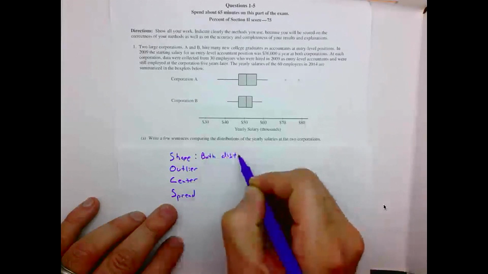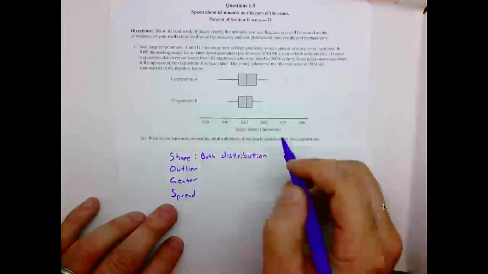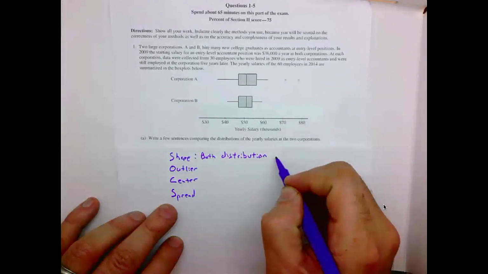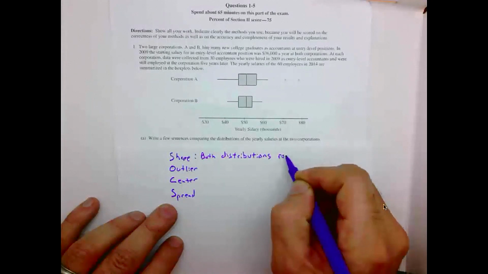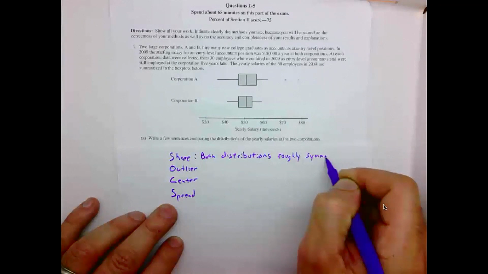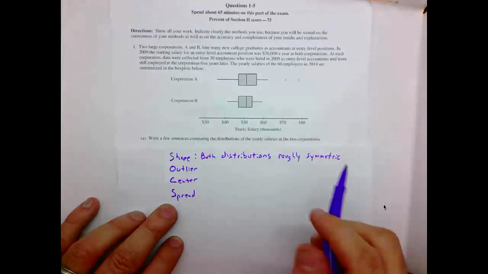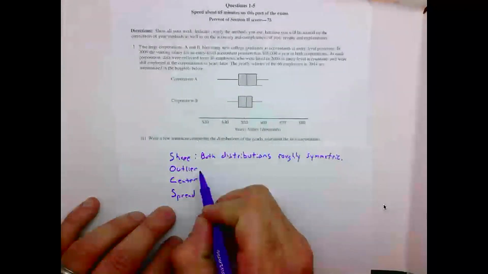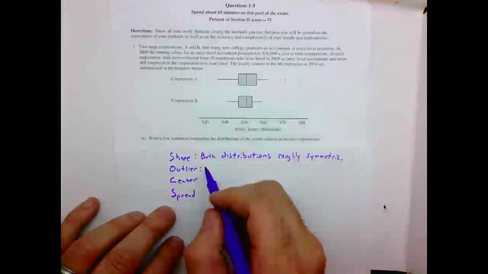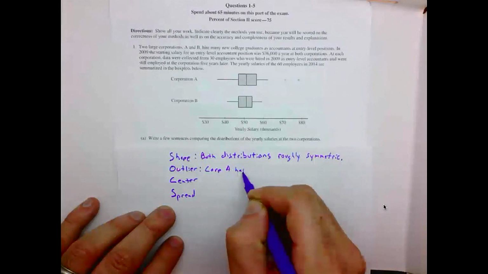Again, a box plot is not the tool one would choose when describing shape if you have an option. Both distributions roughly symmetric. And if you want to go with Corporation A is right skewed, yeah, I think you could argue that. I'd be interested to see the rubric on this one. Outliers. Corporation B has no outliers. Corporation A has 2 outliers.